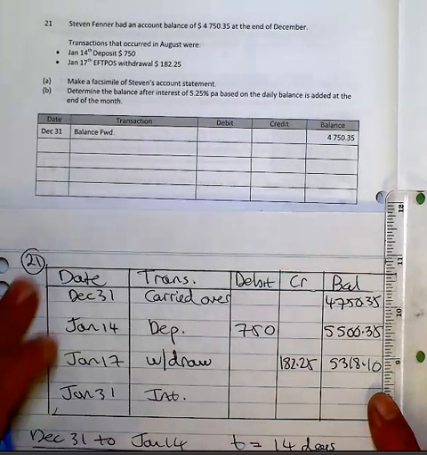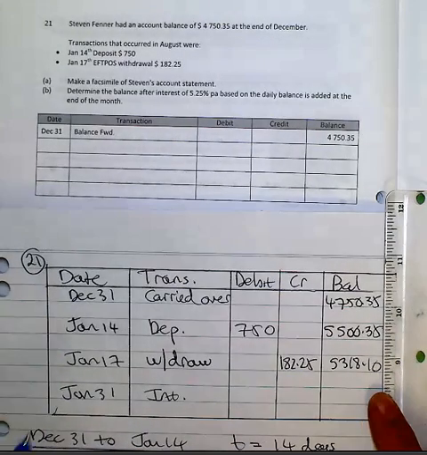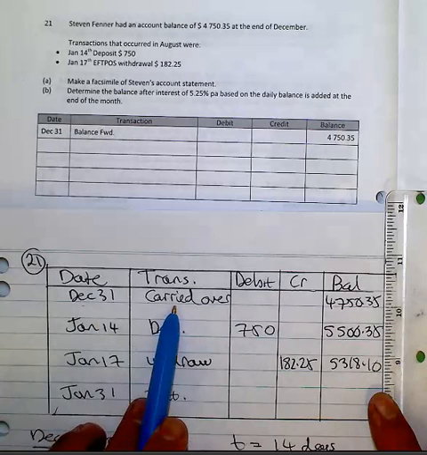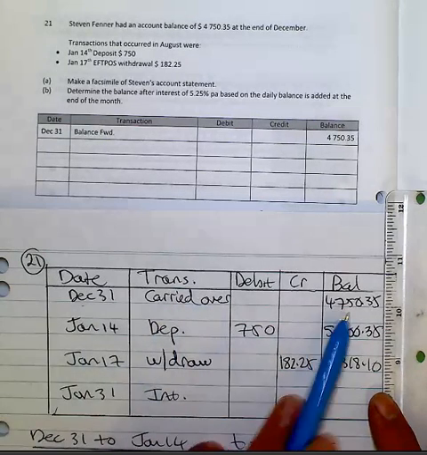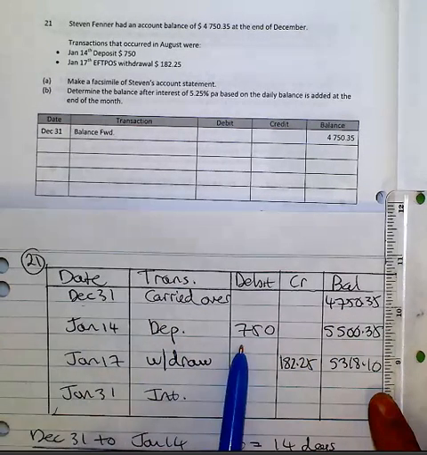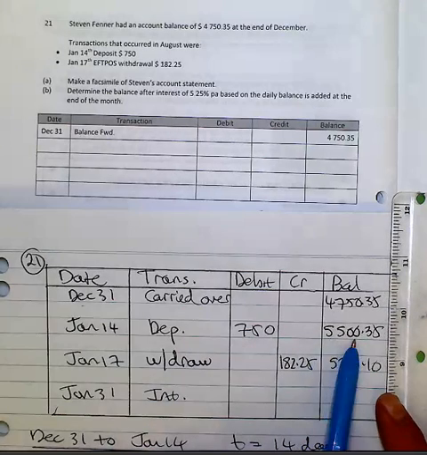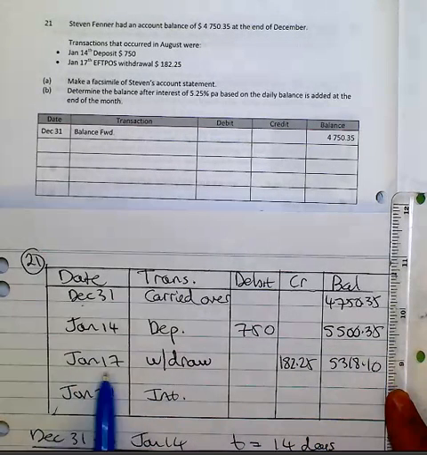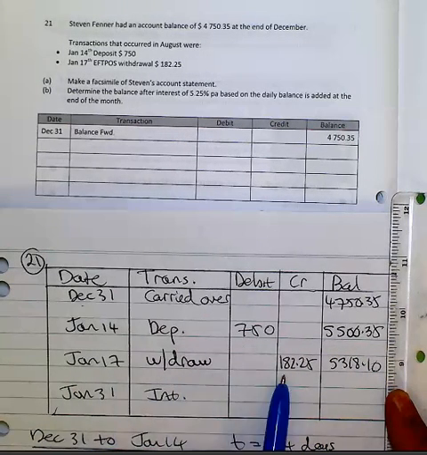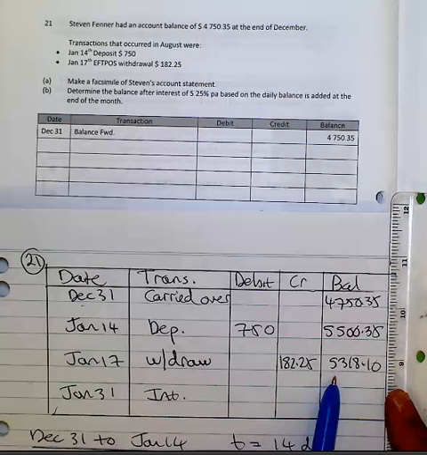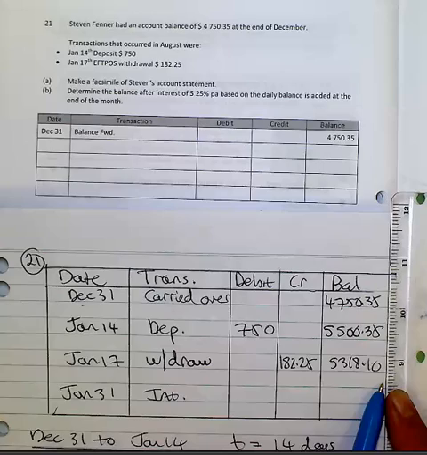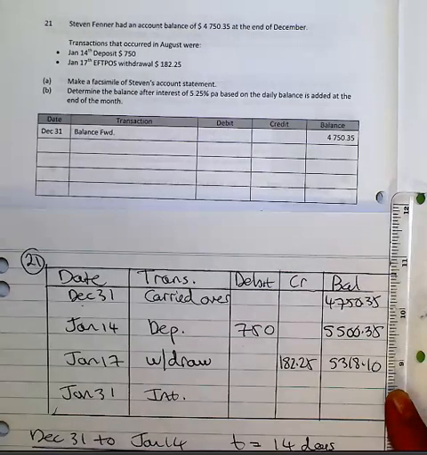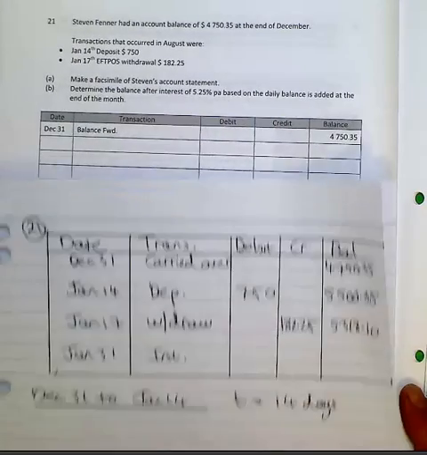I've simply drawn up a summary of the transactions. At the end of December 31, he's got that balance. There's a deposit made, 750, brings it up to 5,535. January 17th, there's a withdrawal, 182.25, which will leave a balance of 5318.10. So I've drawn that up. I'll just move that up now.